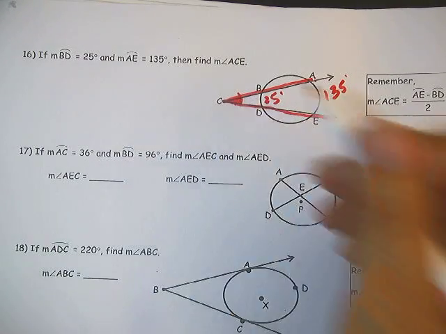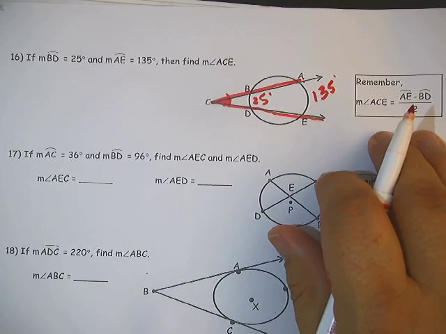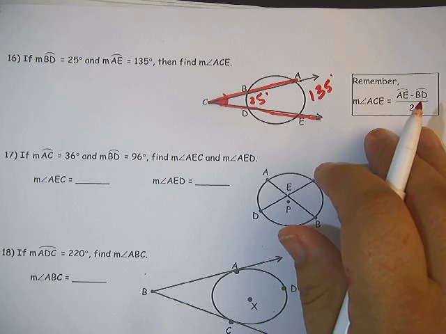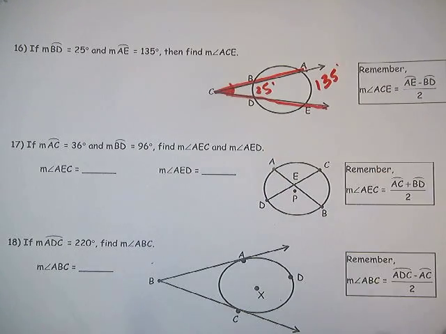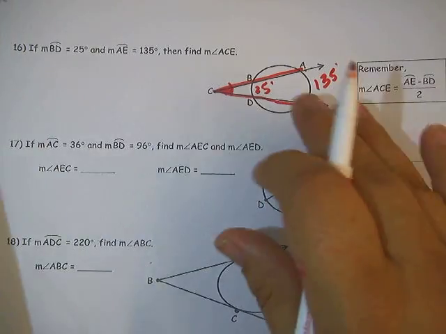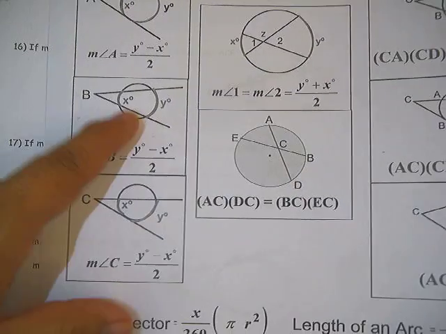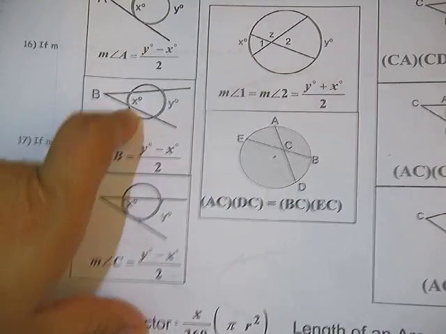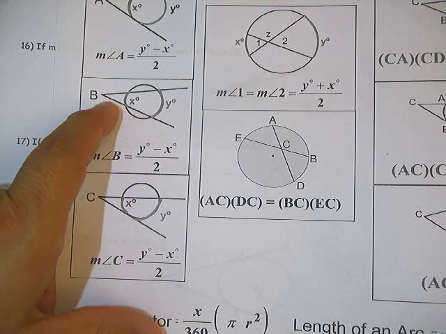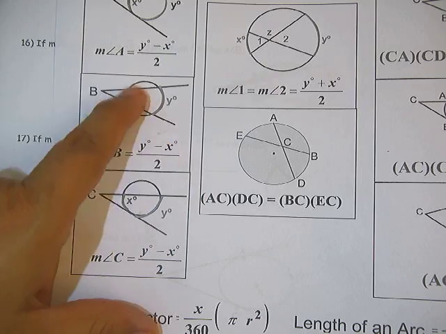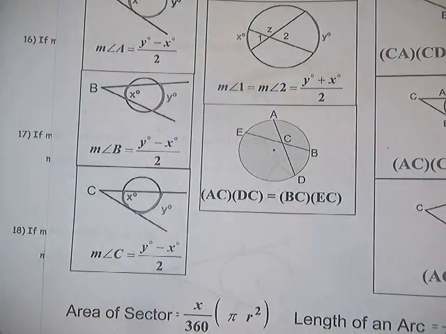So in order to find this angle, they actually give you a hint right here. Now, it would be better that you get used to looking at the Chapter 11 formulas, which you will have available on your test. This problem looks a lot like this problem. And what it says is take the larger arc minus the smaller arc, which is closer to the angle, and take the difference and divide by 2.